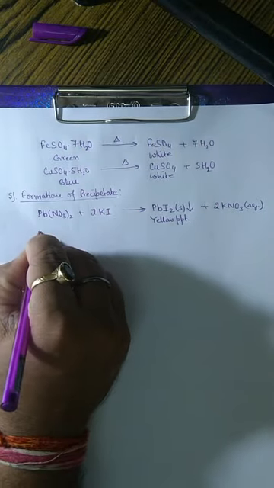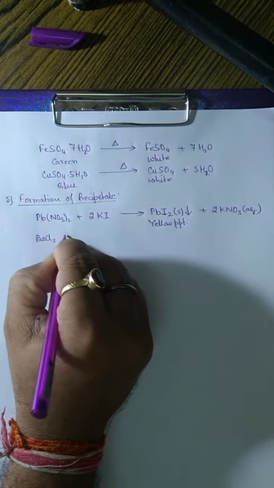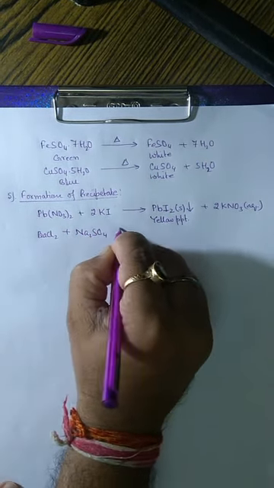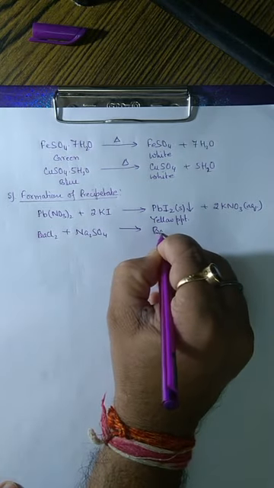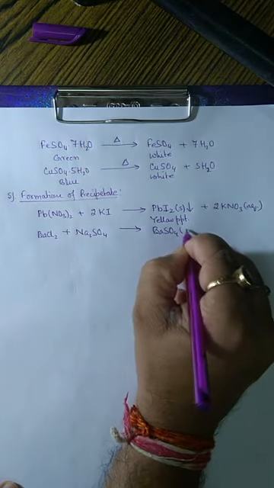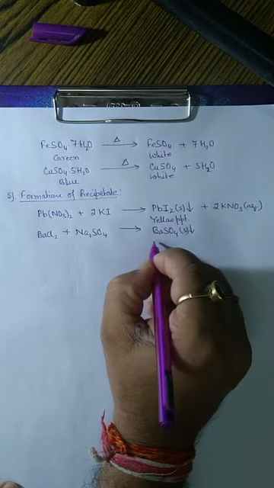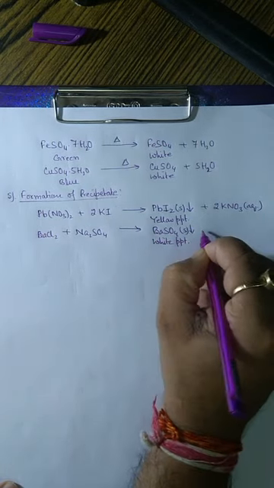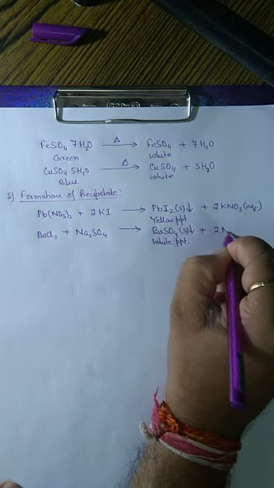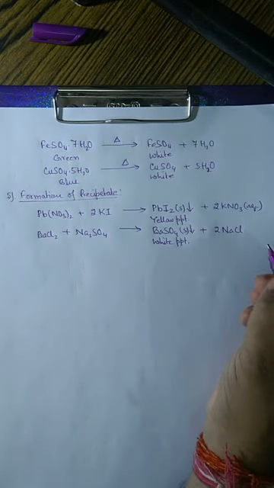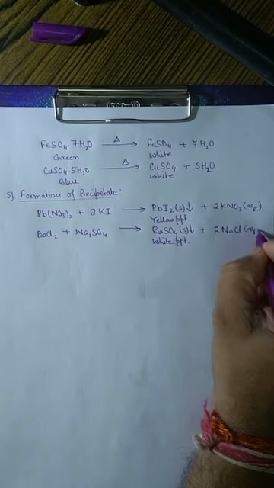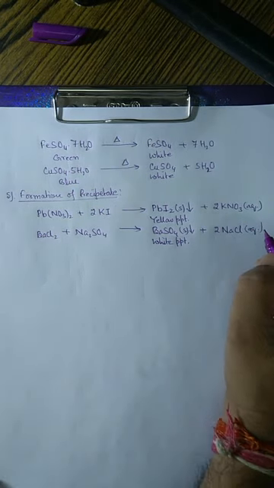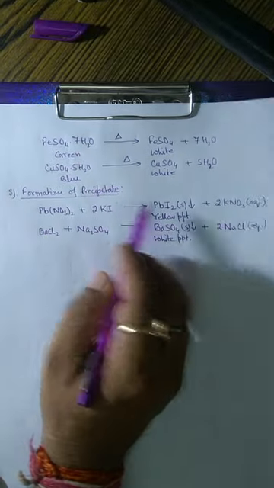One more example, barium chloride when it reacts with sodium sulfate solution gives barium sulfate BaSO4. Again this is solid, settles down, a white precipitate is being formed here, plus 2 NaCl, which is again aqueous. These are some examples of formation of precipitate.